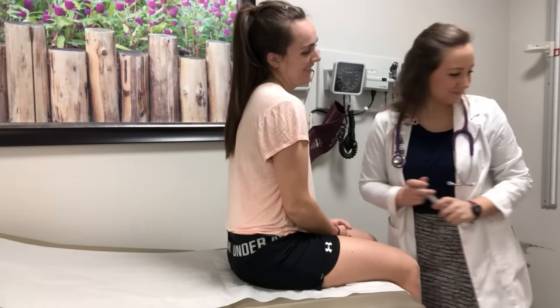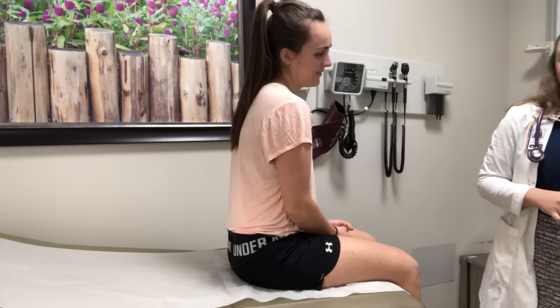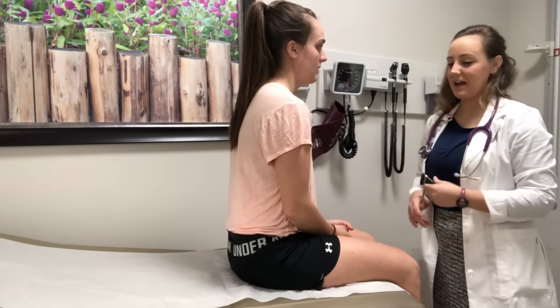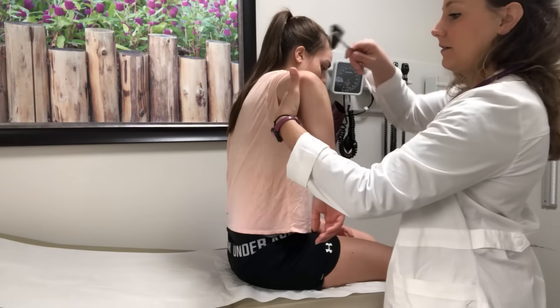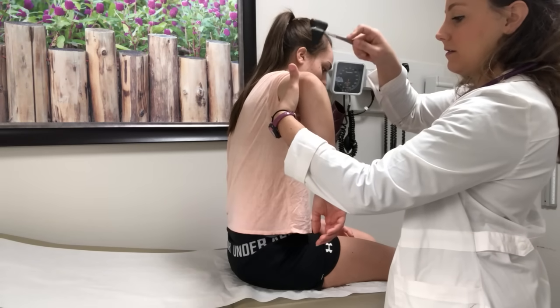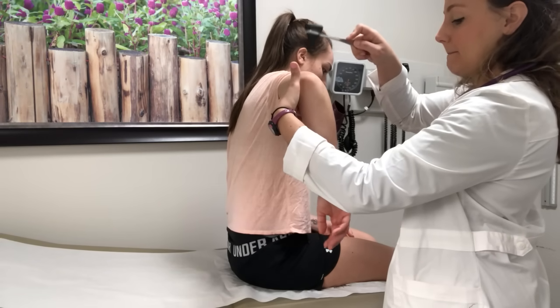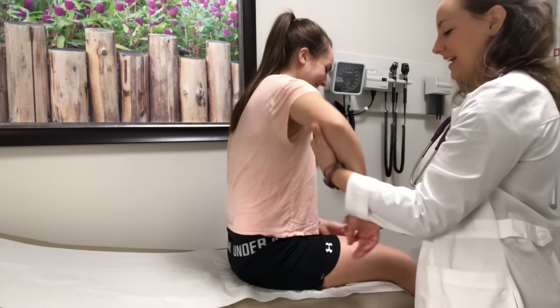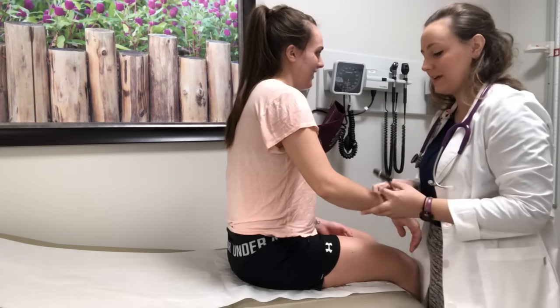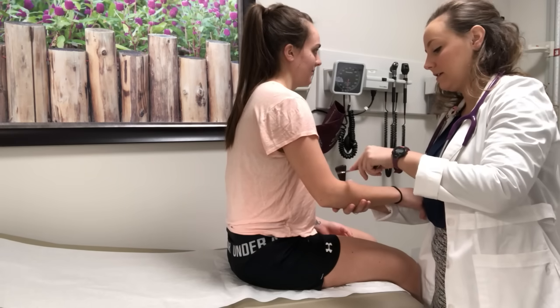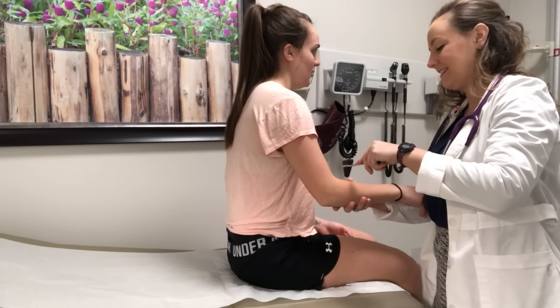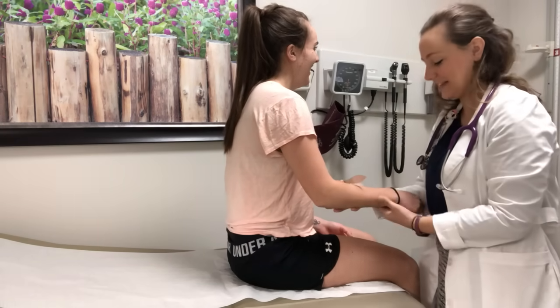Okay, awesome. Now that we've done that, I'm going to check your reflexes, okay? I'm going to check your triceps, so just hang your arm this way. There you go. We got that one. So I'm going to have you relax your arm on me. Just relax it. There you go. That was your bicep.